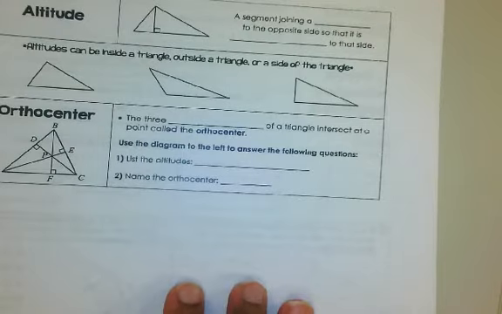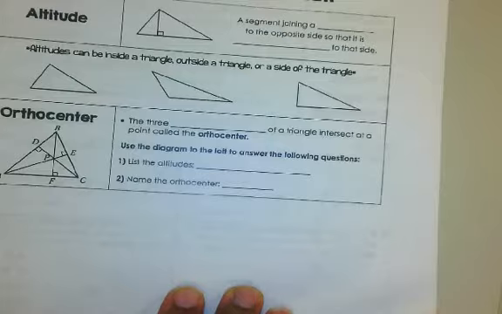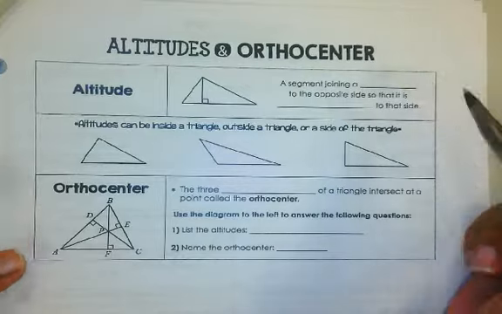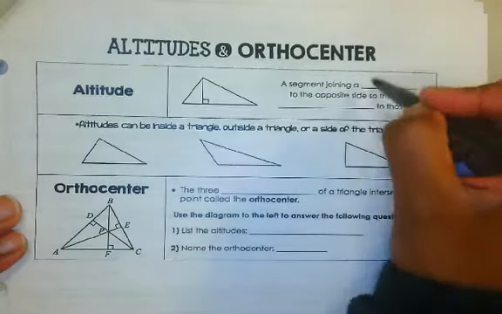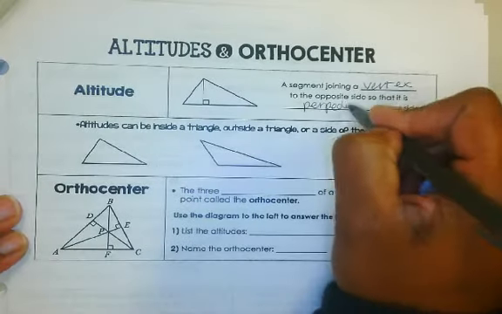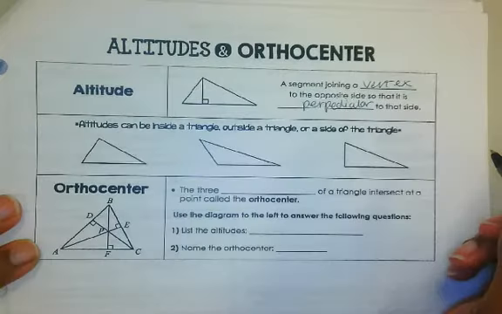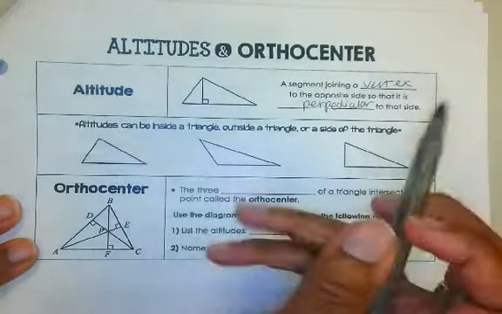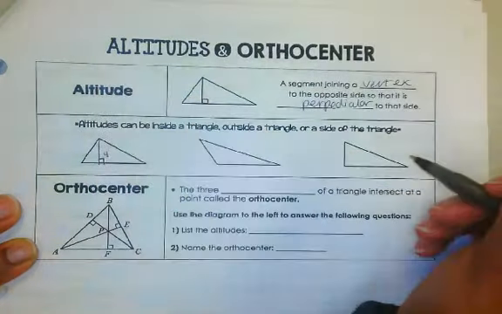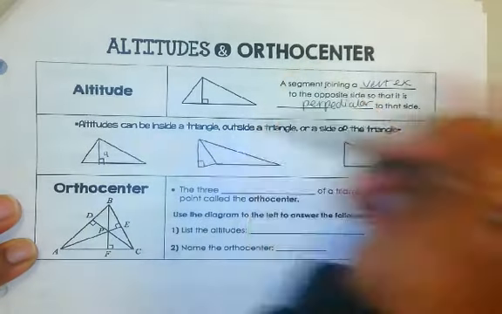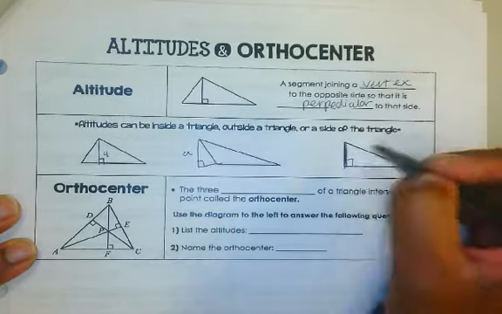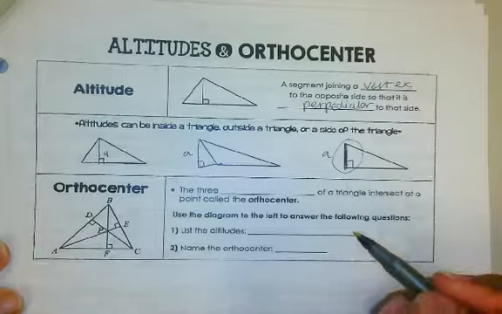So then we need to talk about altitudes. Now, these don't have measurements, but we will construct them. So we do need to know that orthocenters are created by altitudes. They don't have any measurement properties. So an altitude is a segment joining the vertex to the opposite side that is perpendicular to the side. So altitudes can be inside or outside of the triangle, okay? This is an acute triangle, so our altitude is inside, okay? In an obtuse triangle, our altitude would be outside, okay? And in a right triangle, our altitude is the side, okay?